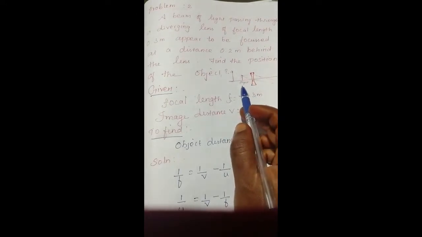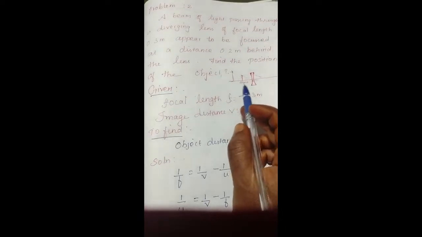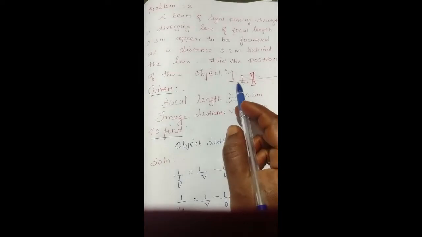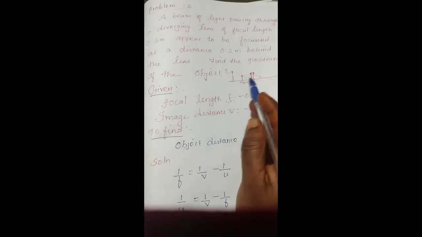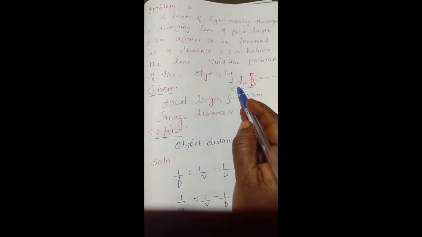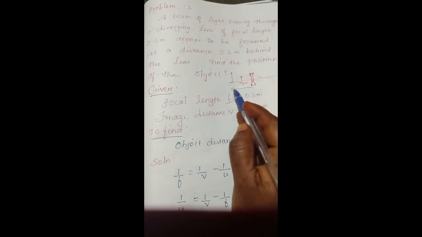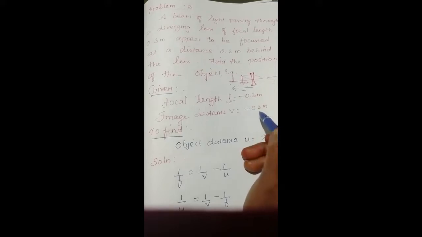You all learned the sign convention rules, the Cartesian sign convention. As per that, whatever distance we are measuring along the direction of incident light means positive, and opposite the direction of incident light means negative. So we measure the image distance from here to here, which is the opposite direction of the incident light. So we have to put the minus symbol. Okay, so minus 0.2 meter.